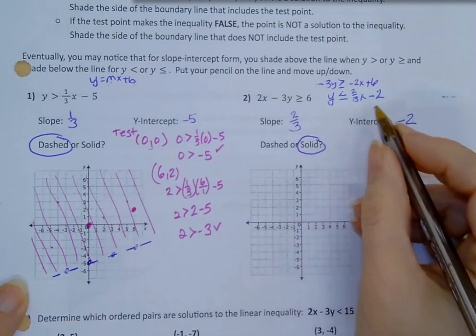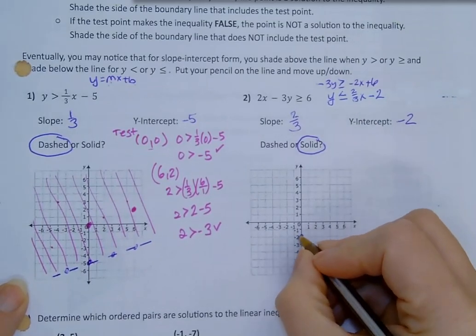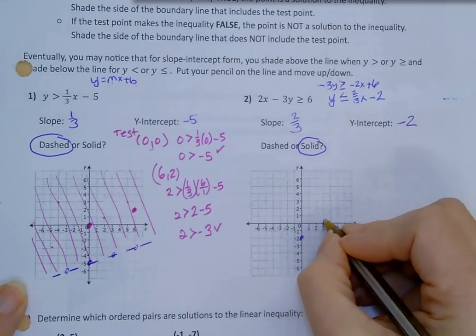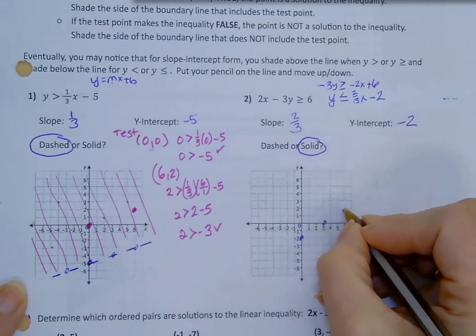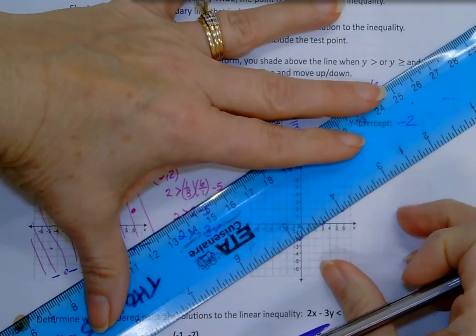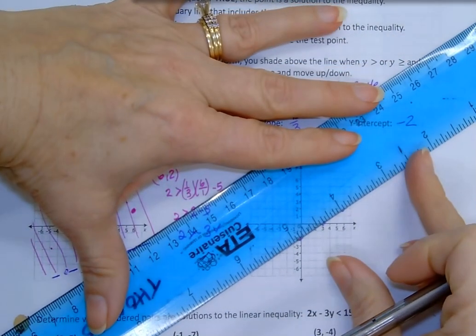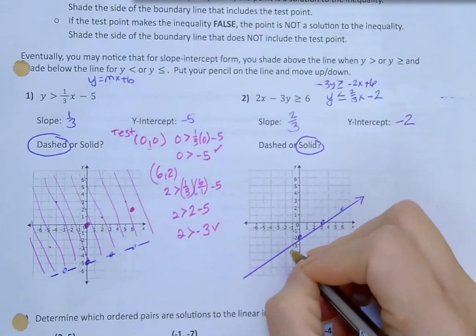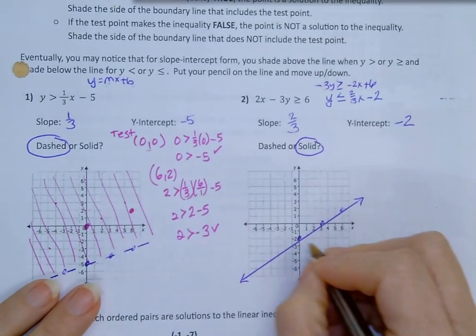Okay, so now I'm just going to plot that the way I normally would. I'm going to start at negative 2. My slope is up 2 over 1, 2, 3, up 2 over 1, 2, 3, and I will use a solid line to graph this. Okay, solid line.